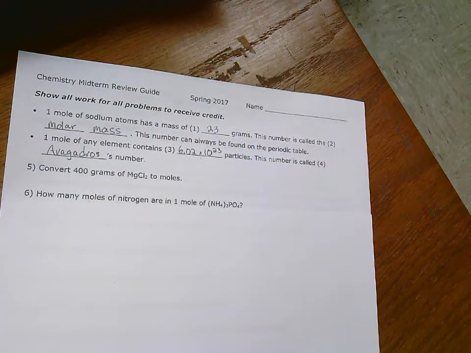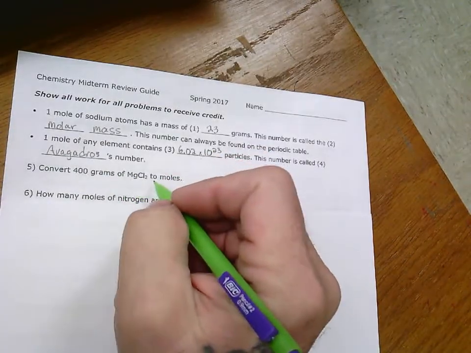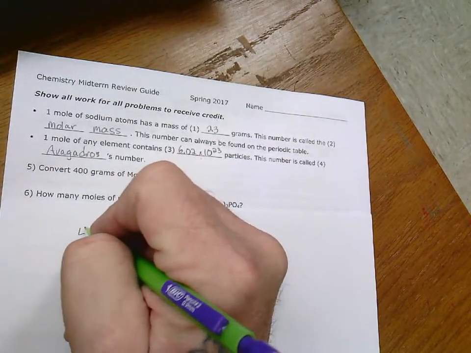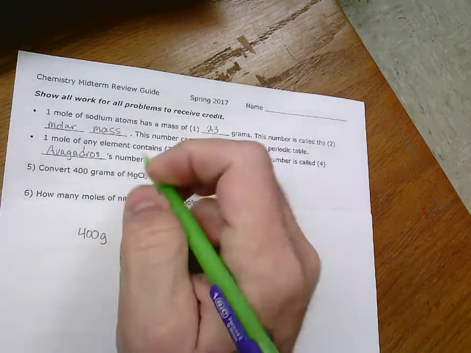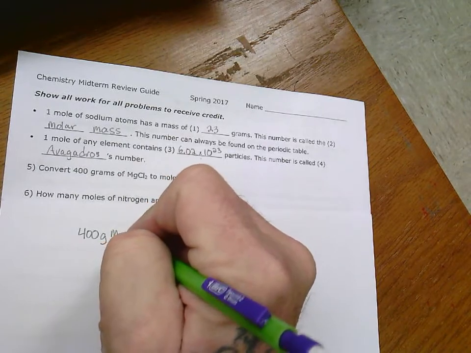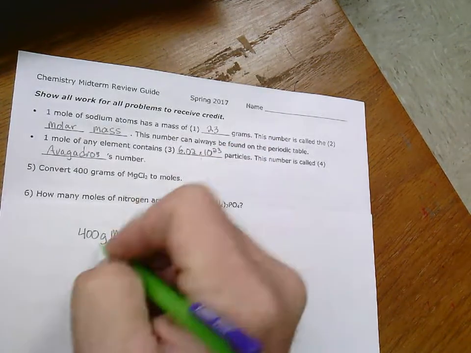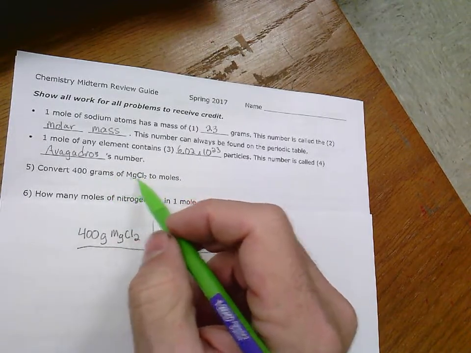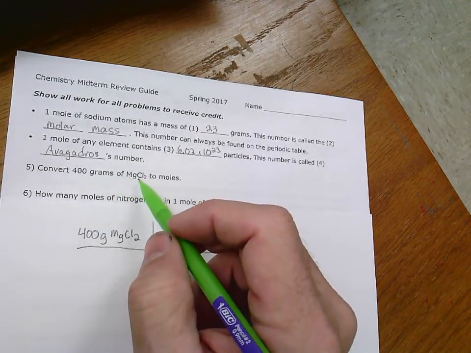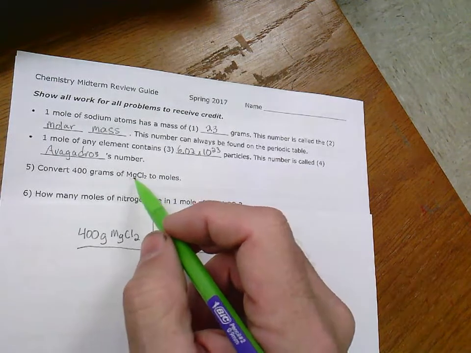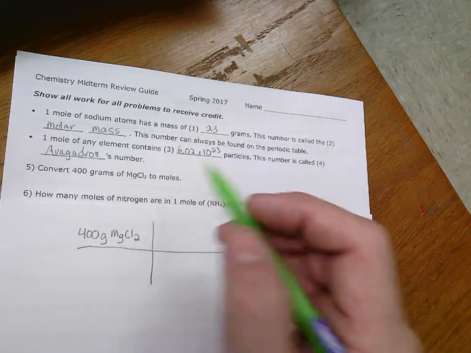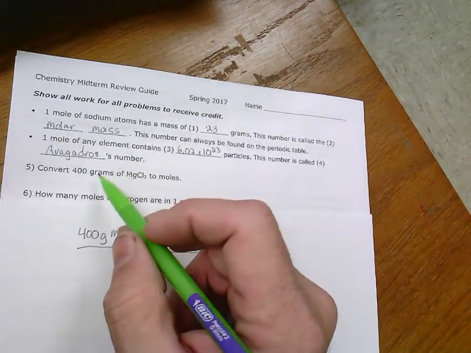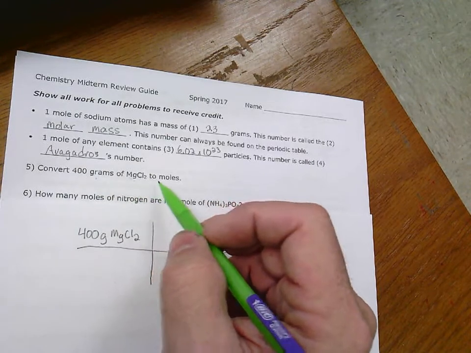All right, now we get to the real work. 400 grams of MgCl2 to moles. Okay, so we're starting out with 400 grams MgCl2. And whenever we go from grams to moles of one thing, now remember, when we go from grams to moles of two different things in a reaction, that's when we start doing the boxes. And so we'd have 2 boxes. But here we're just converting 400 grams of MgCl2 to moles.